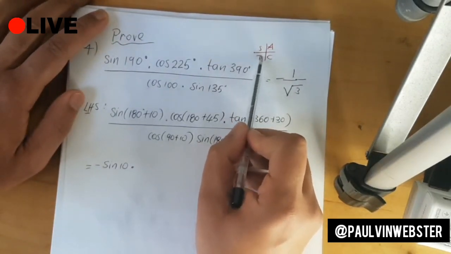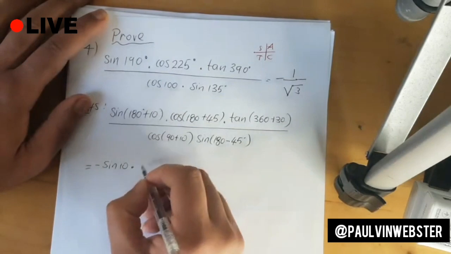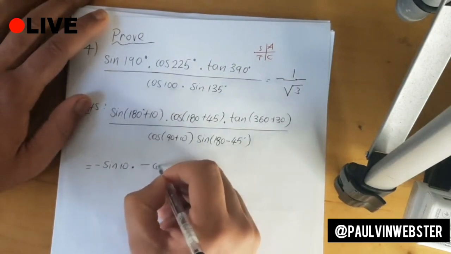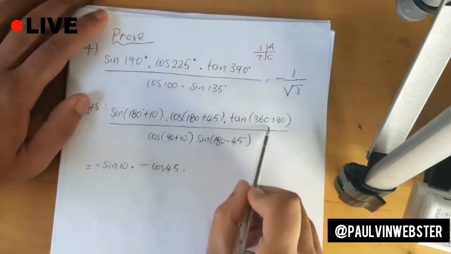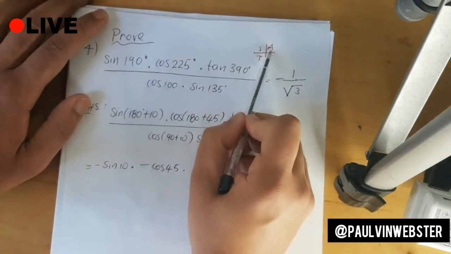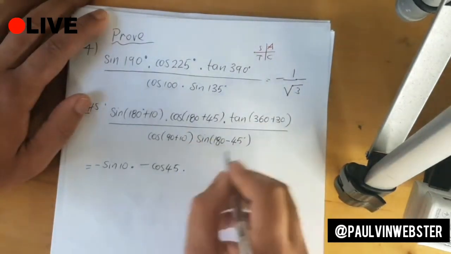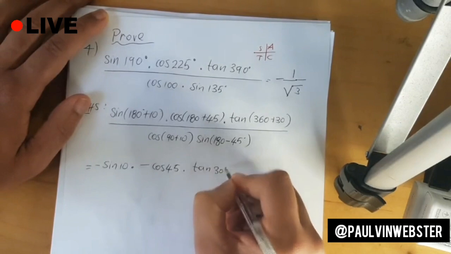So everything else is negative there, only tan is positive. So this is going to become negative cos of 45. 360 plus is in the first quadrant. Everything is positive there. So that's just going to become tan of 30 degrees.